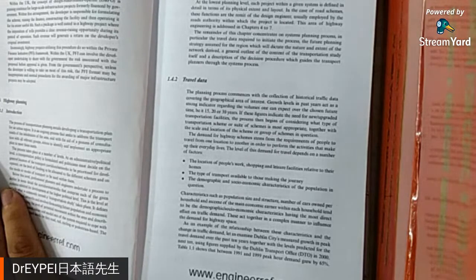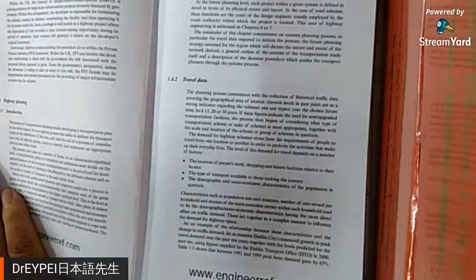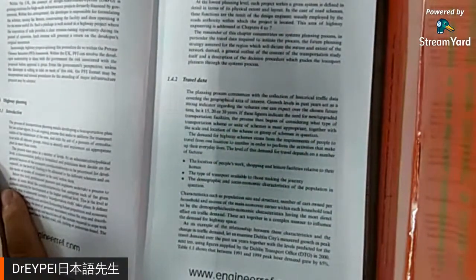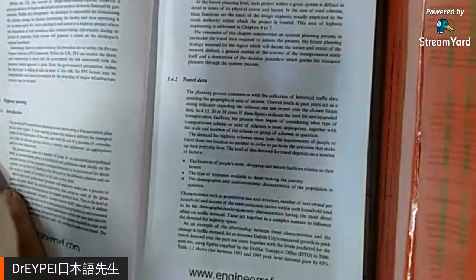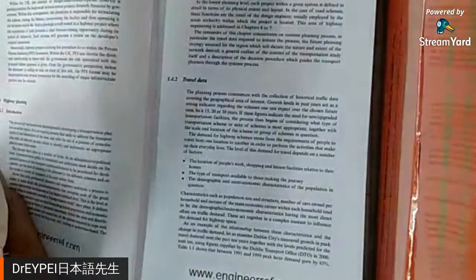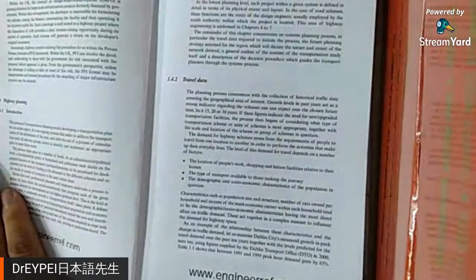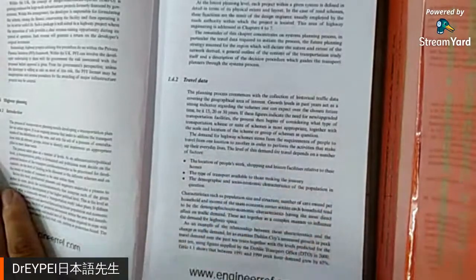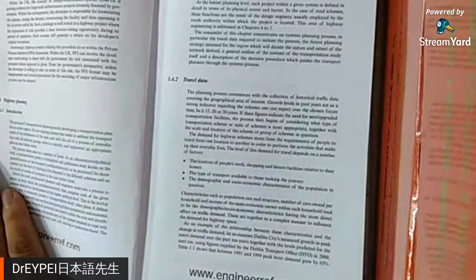Because we want to transport human being, services, and goods. So, location of people's work, shopping, leisure. Okay? Shopping what? Goods, leisure, services. And people's work, human being, have to travel. So, these three actually always go hand in hand and should be addressed.